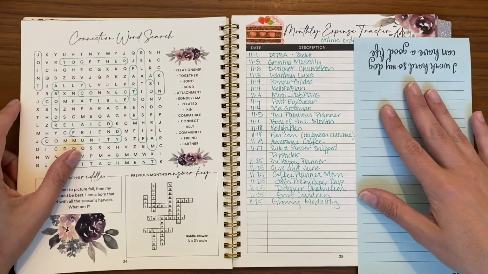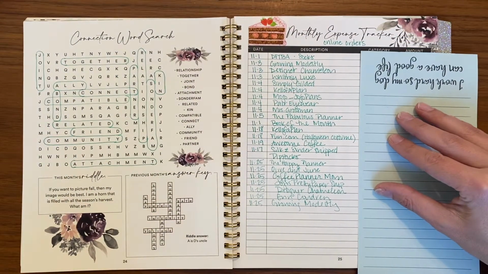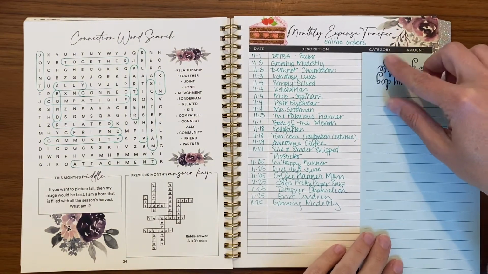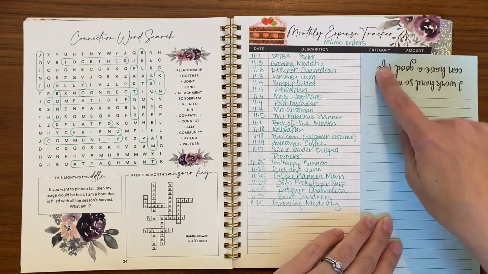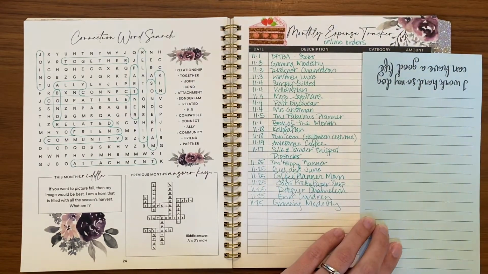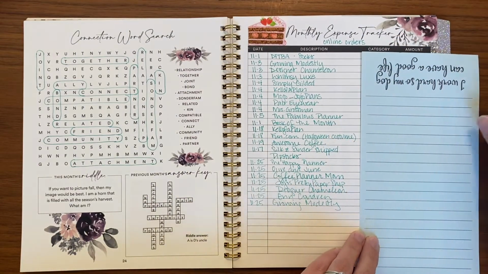All right. So the other side of the same page is my monthly expense tracker, which I just use to track my online orders. I do track the price when I placed the order and when they came, but you don't need to see the pricing. So that's why I'm going to cover this up just for a moment, but you can see that's how I use this tracker.